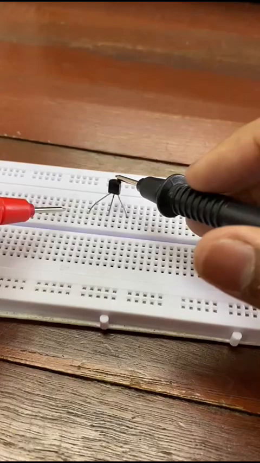To identify them, you can use a multimeter. For NPN, base to emitter and base to collector show forward bias in the diode test. For PNP, emitter to base and collector to base show forward bias. Biasing conditions also differ. NPN requires the base to emitter junction to be forward biased and the collector to base junction reverse biased. PNP needs opposite polarities.